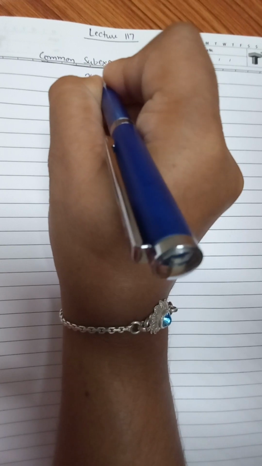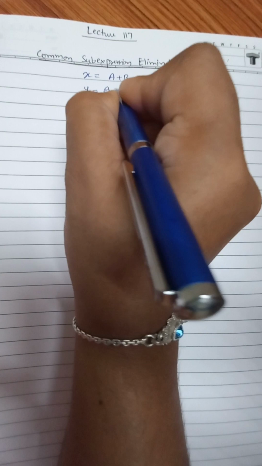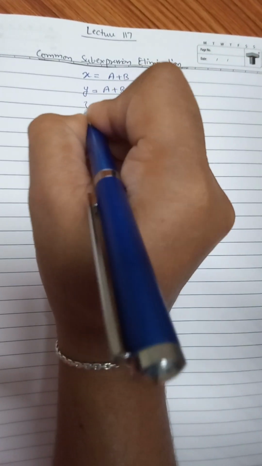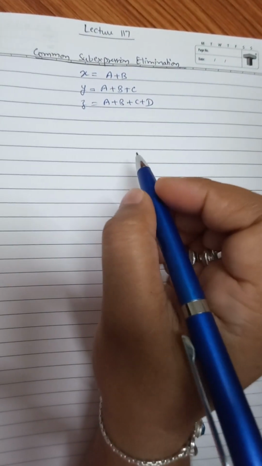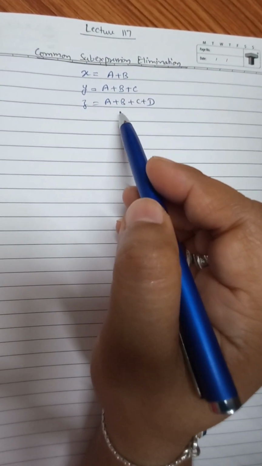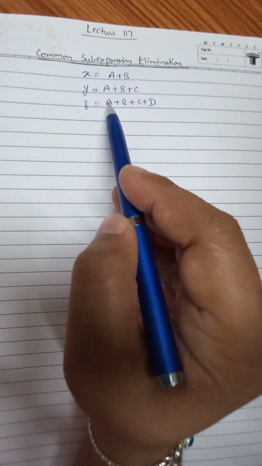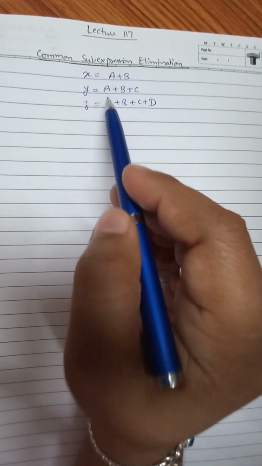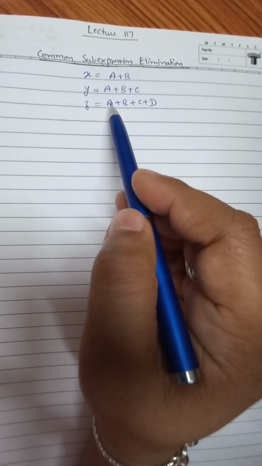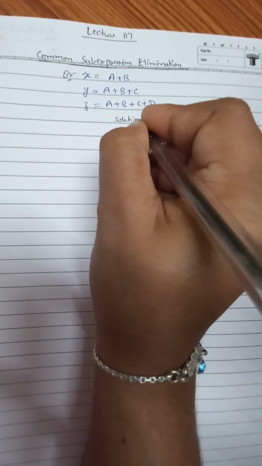Suppose one example is x is equal to a plus b, y is equal to a plus b plus c, and z is equal to a plus b plus c plus d. That is the code. Here we are able to see that every time we are using a plus b, a plus b, a plus b, right? So this is the common subexpression. Instead of writing it again and again, we can eliminate it. So how can we do that? This is the example, and now the solution for this.